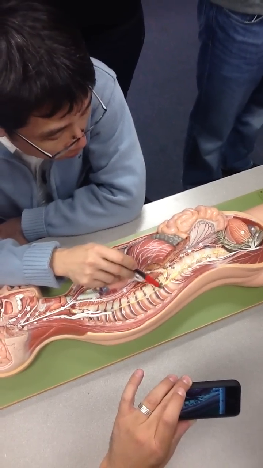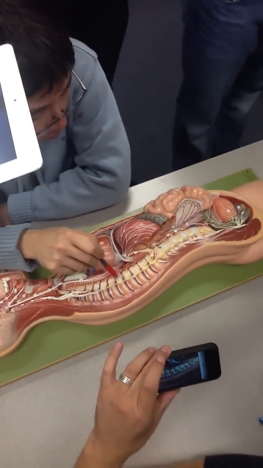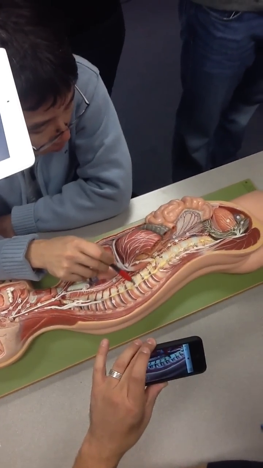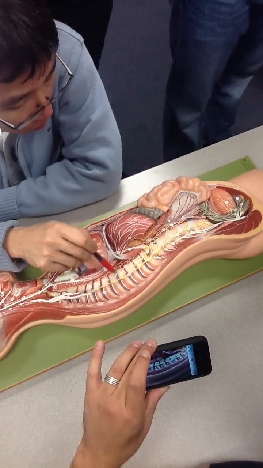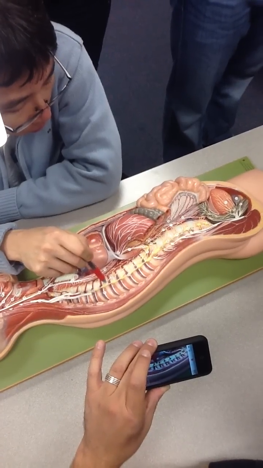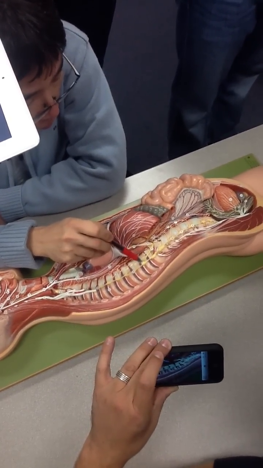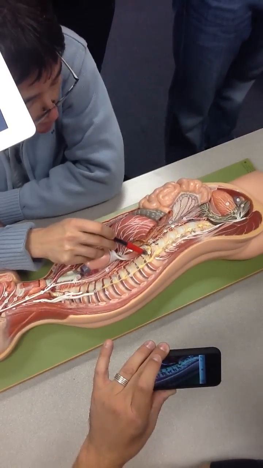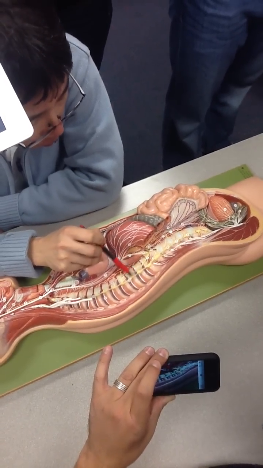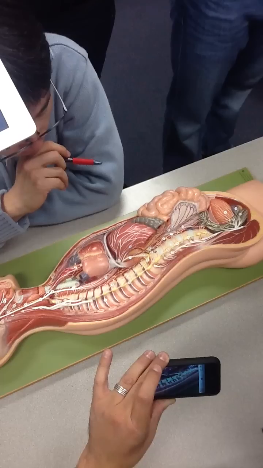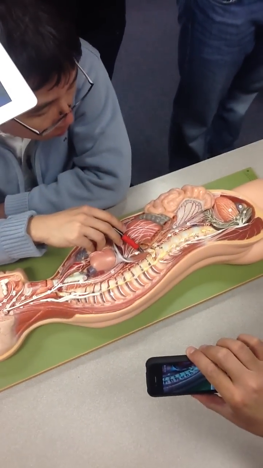Okay, and if you look here, this is number 29. This one does not have a number, but these two branches combined together go this way. So this one is the greater splanchnic nerve. And number 38, you can see, is from T10 and 11, so number 38 is the lesser splanchnic nerve.